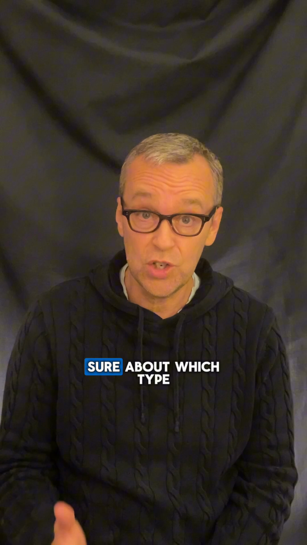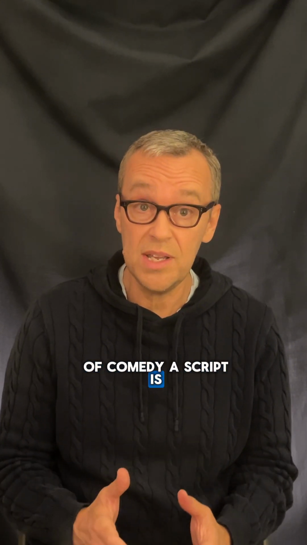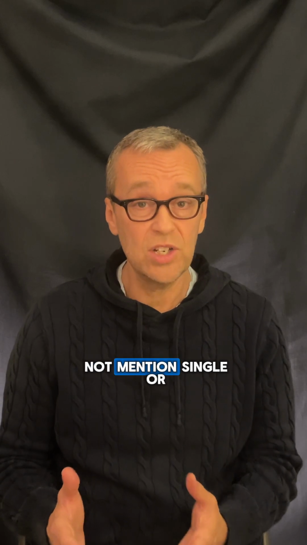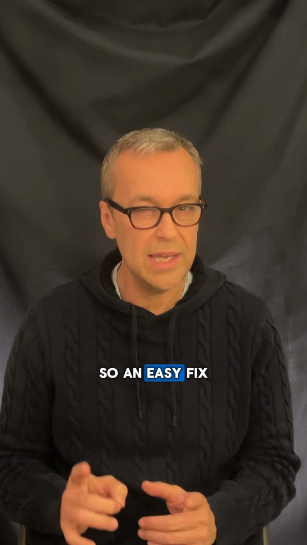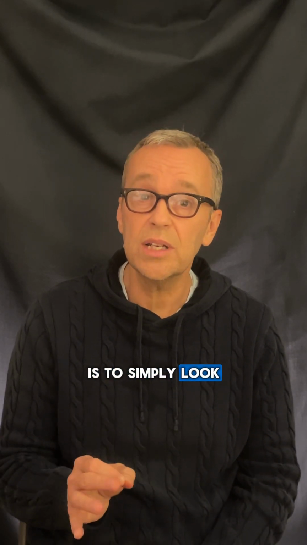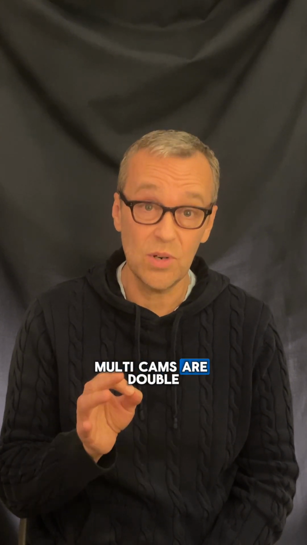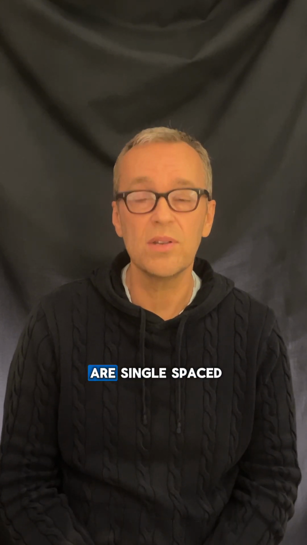Some actors are not sure about which type of comedy a script is when they receive the script from their agent, and the breakdown may not mention single or multicam, so an easy fix for this is to simply look at the actual spacing of the dialogue on the script. Multicams are double-spaced, and single cams are single-spaced.